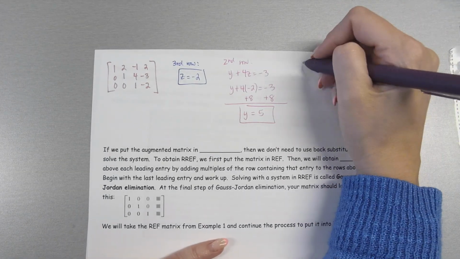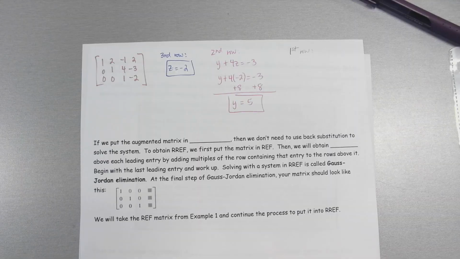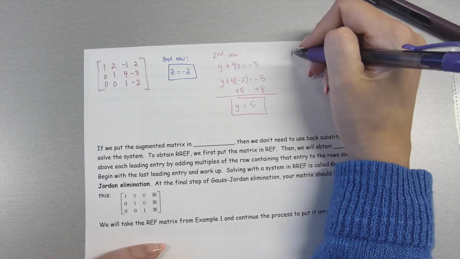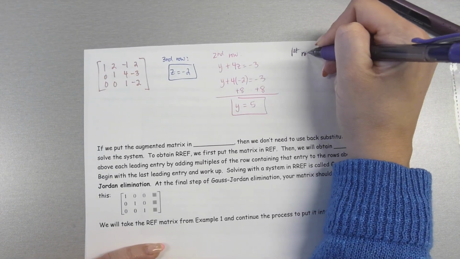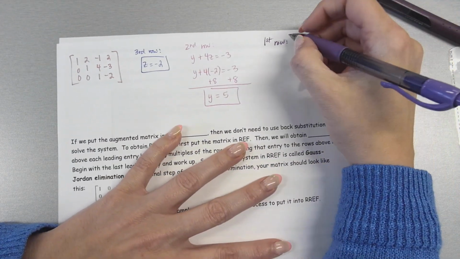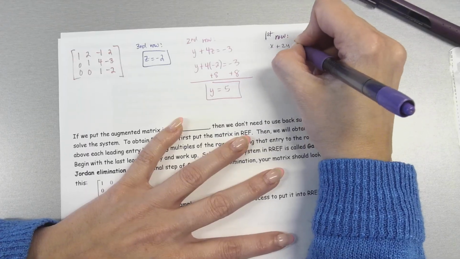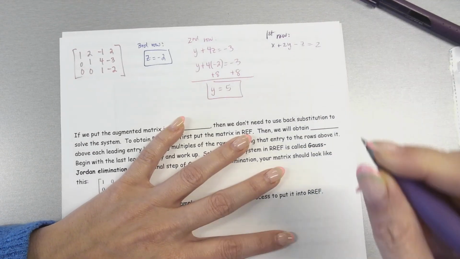Okay, and then our first row is x plus 2y minus z equals 2.